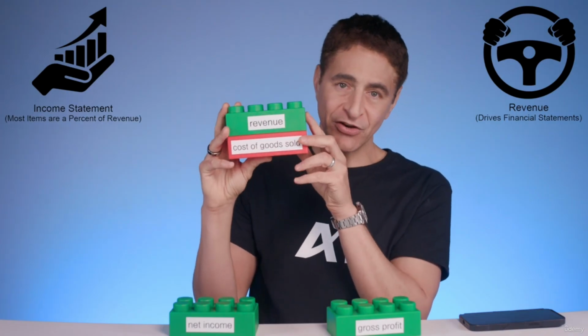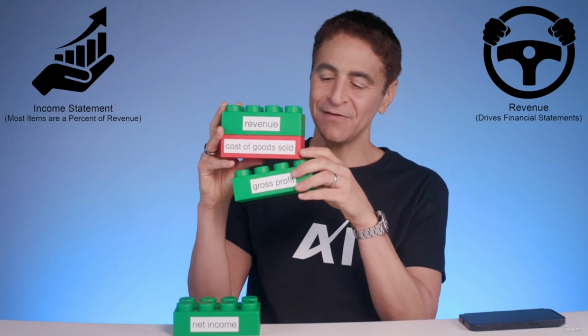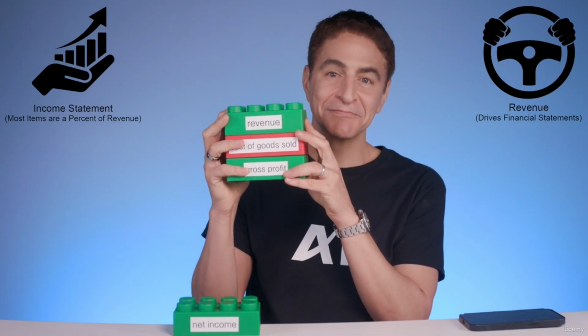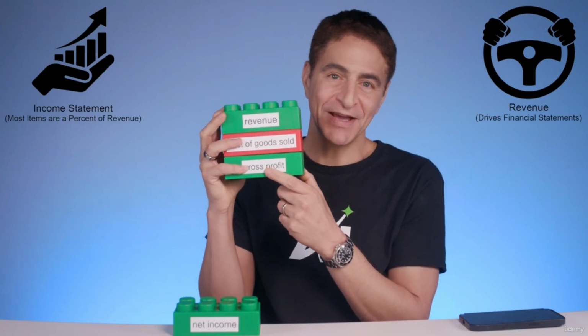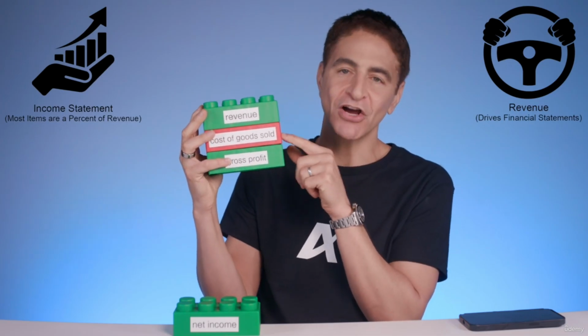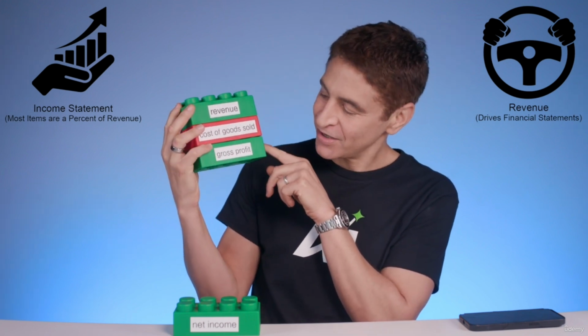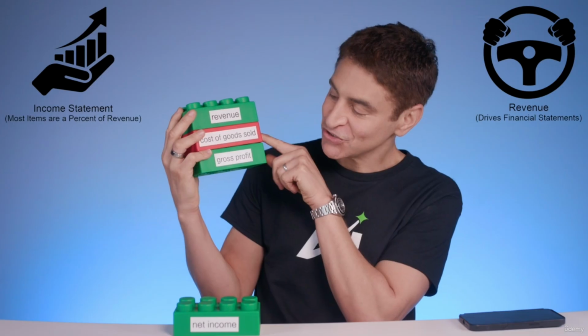So if we take revenue of $1,000 minus $300, then I get what's called gross profit of $700. So the gross profit I made, gross profit means just revenue minus the cost of goods sold, also called COGS. So, revenue minus cost of goods sold is gross profit. This is why I have 2 cameras. I'm going to say that again. Revenue minus the cost of goods sold equals gross profit.